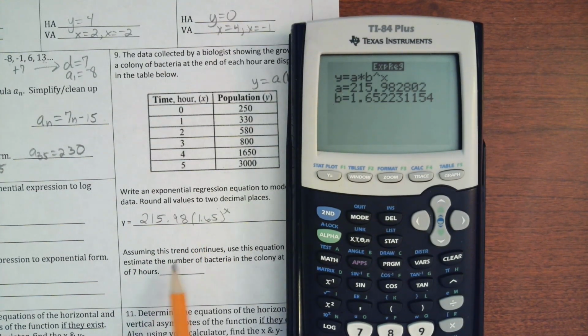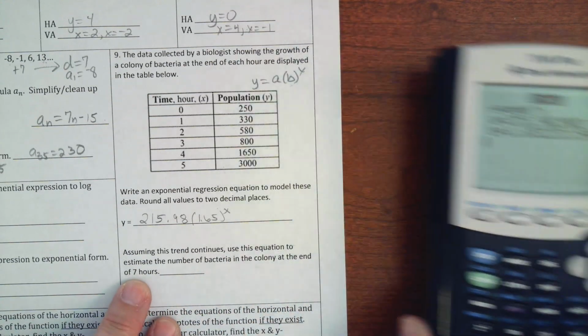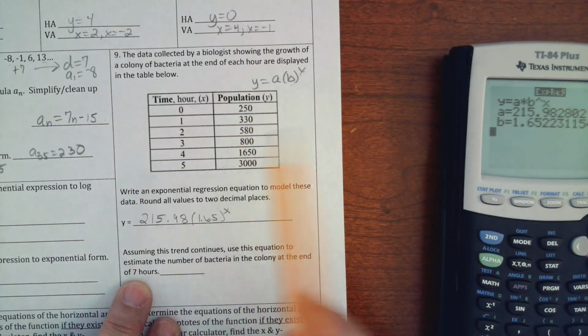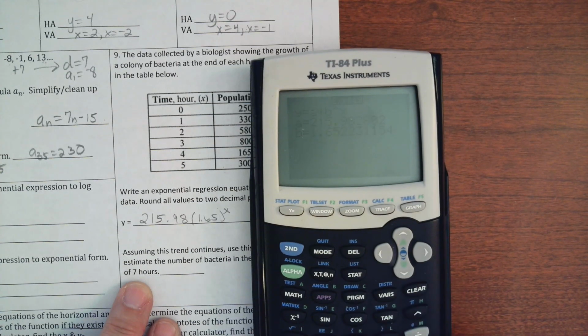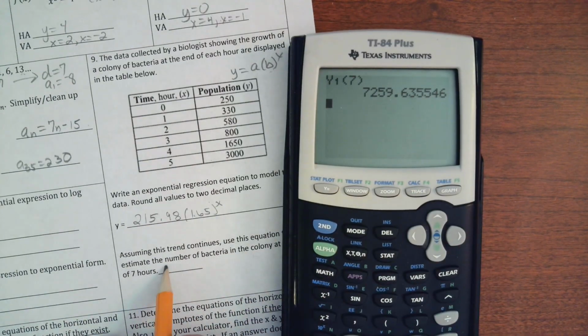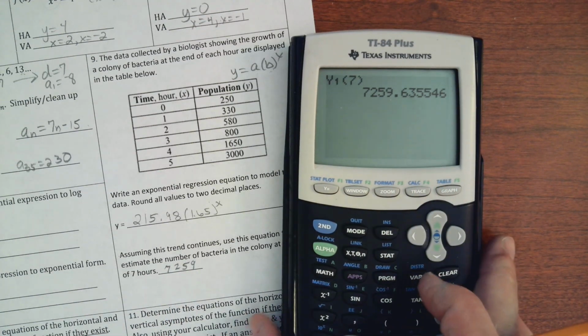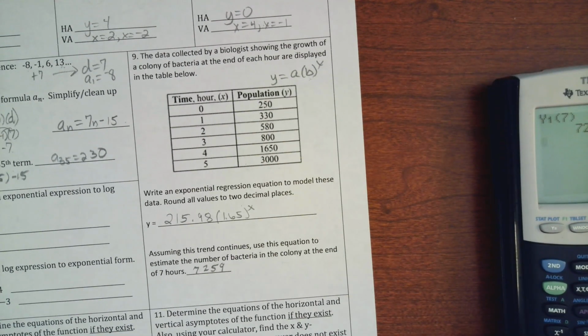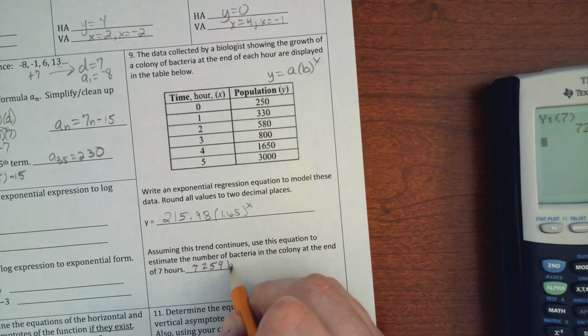And now it says, assuming this continues, what happens at 7 hours? So it's going to be higher than 3,000. We just clear that, do ALPHA TRACE, grab Y1 and put in 7. So 7,259, we'll just knock off the decimal because we can't have part of a bacteria. Okay, so this many bacteria.